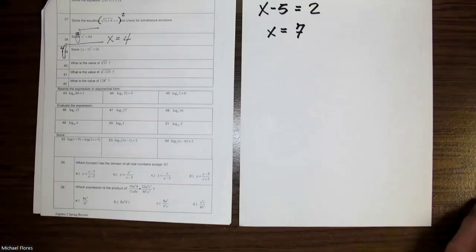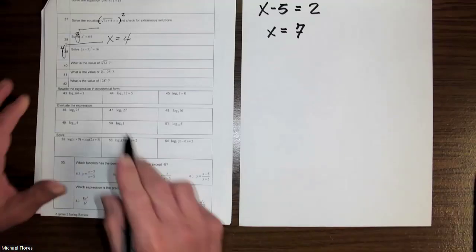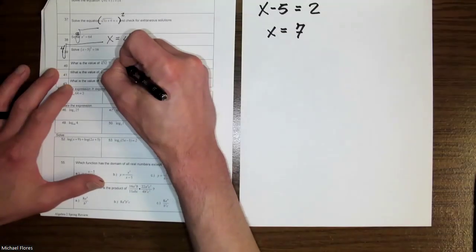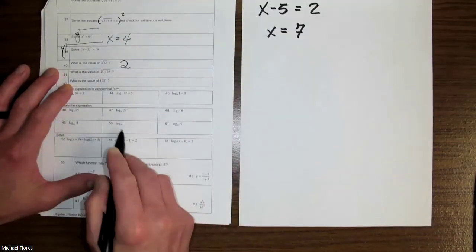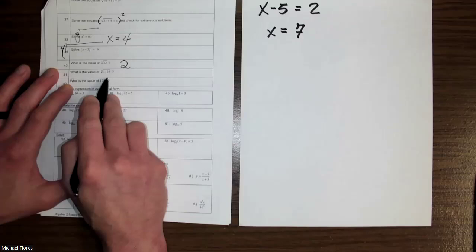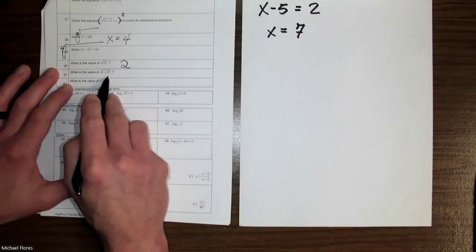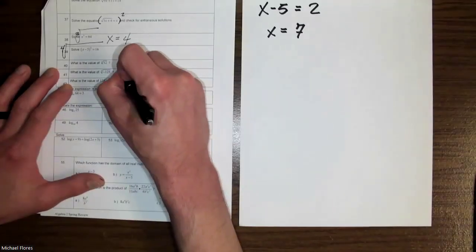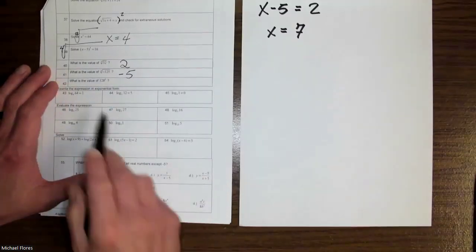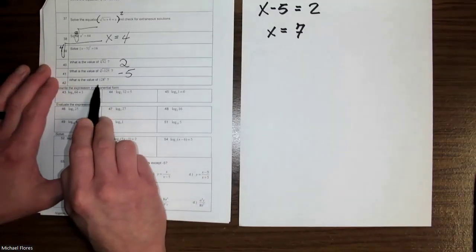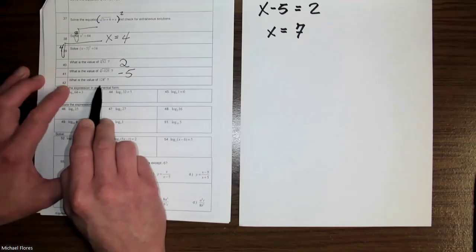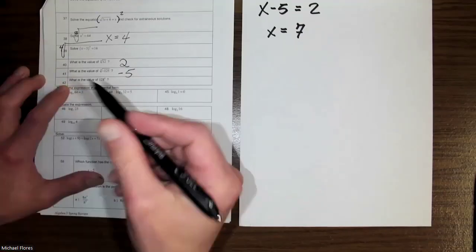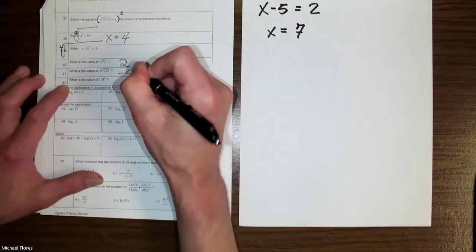Okay, 40. What is the value of the 5th root of 32? This you could plug directly into your calculator, but that would give you an answer of 2. What is the value of the cube root of -125? Also, you could use your calculator, but that's -5. What is the value of 128 to the 0 power? For number 42, also you could use your calculator there, but anything to the 0 power is 1.